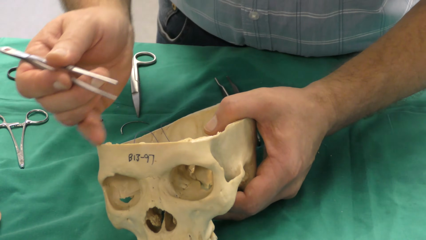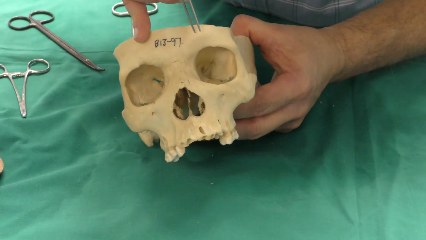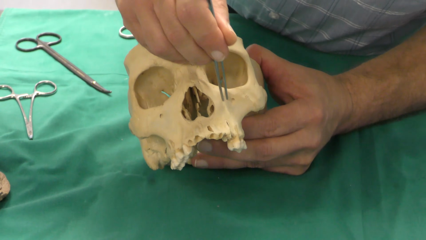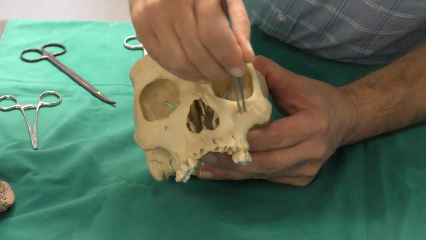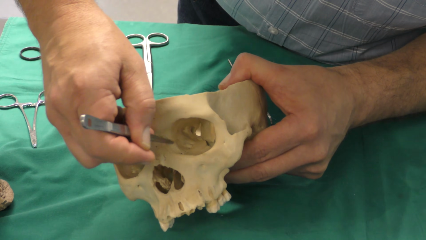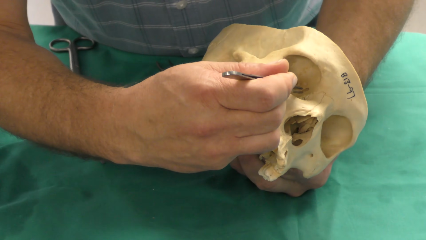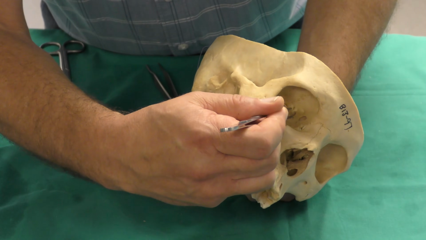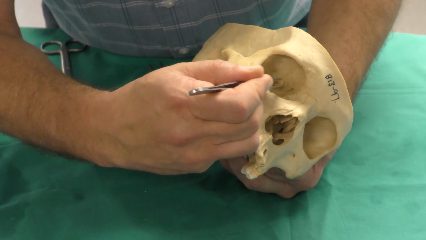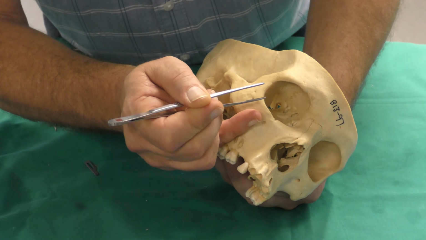If we look at the sinuses, then you can see this is a frontal sinus that you can see here, so it is situated here. Then you've got your maxillary sinus that is situated here, and then you've got your ethmoid sinuses in this position here. So if you look carefully here on the skull, this is the lamina papyracea. So that is a very, very thin piece of bone between the orbit and the ethmoid sinuses.